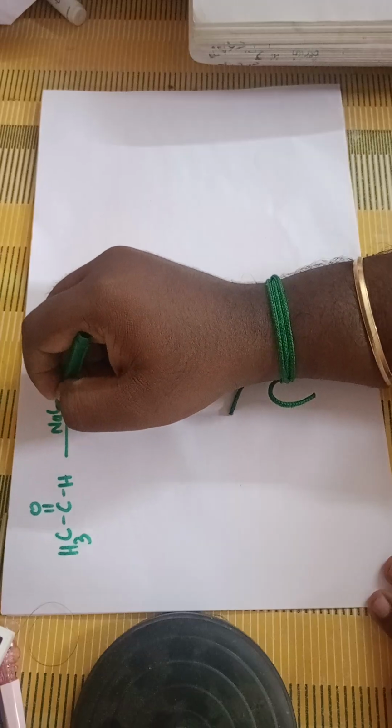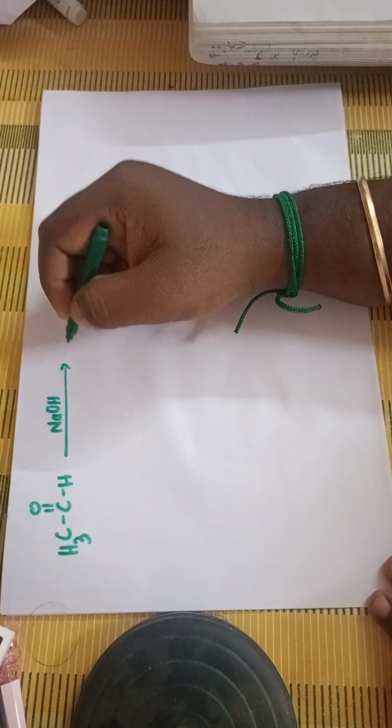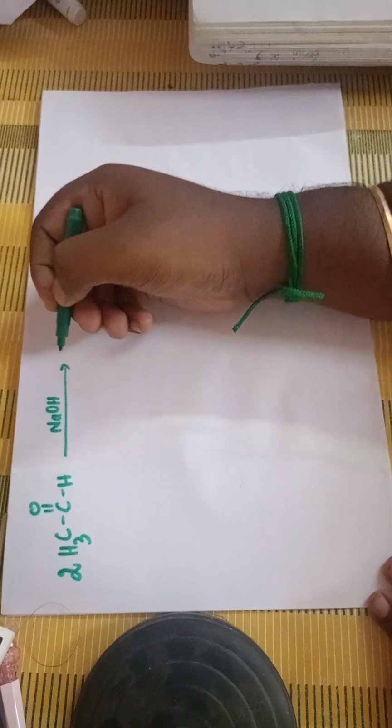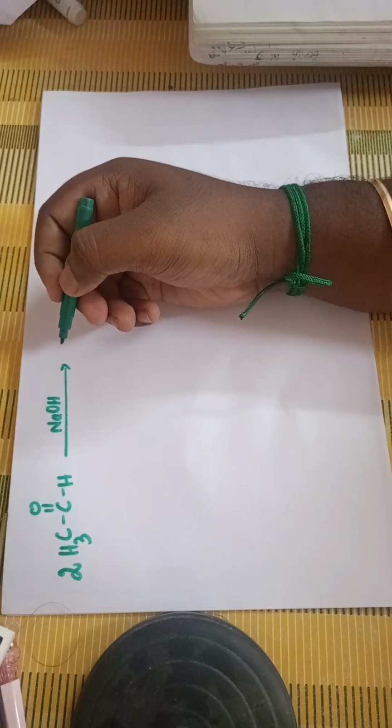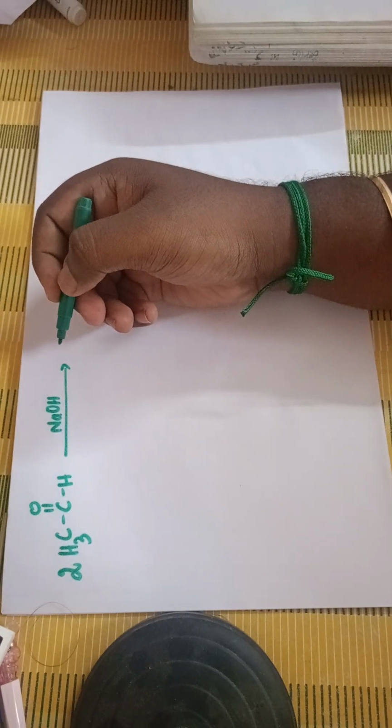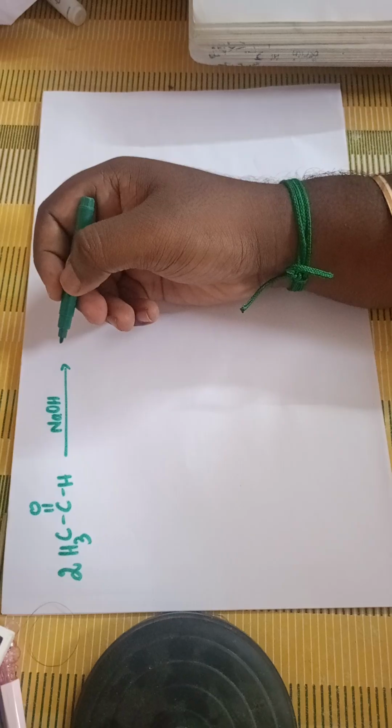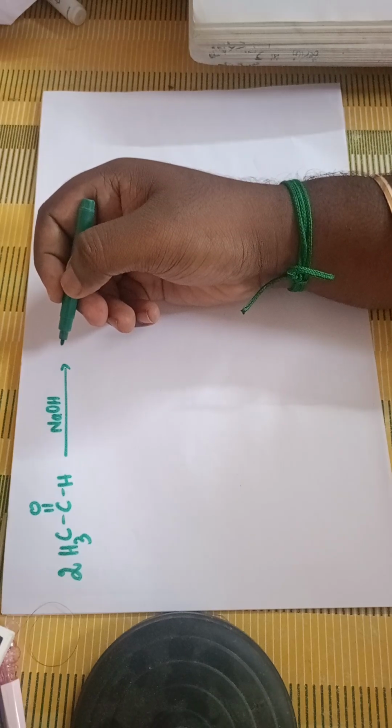What happens with base? To write the product directly, the easiest way is that 2 molecules of aldehyde or ketone are needed. It can be aldol or Cannizzaro for both the reactions. 2 molecules. I am not saying 2 molecules of the same type. Again I am repeating, 2 molecules.